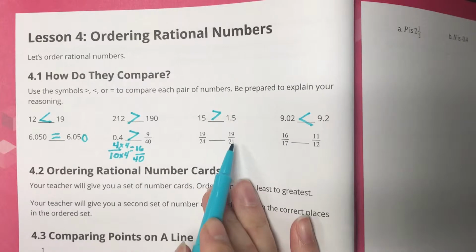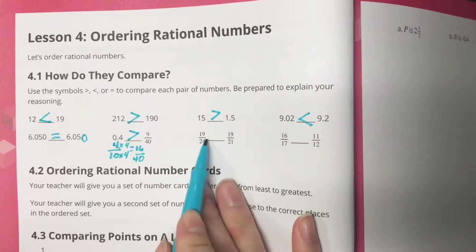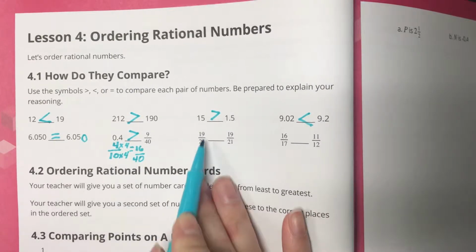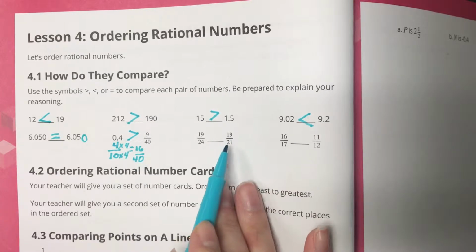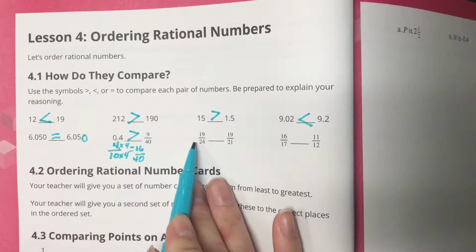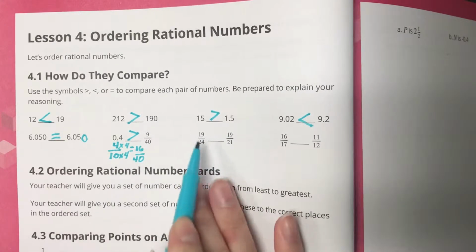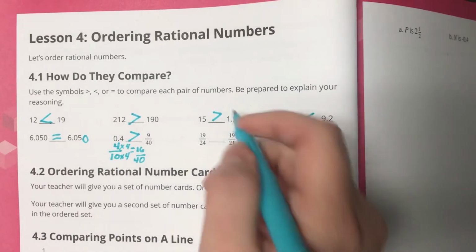All right, 19 out of 24 versus 19 out of 21. So remember, as the denominator gets bigger, the parts get smaller. So 19 out of 21 is actually going to be bigger than 19 out of 24, because splitting something into 24 and taking 19 of them is going to be less than splitting something into 21 and taking 19 of those.